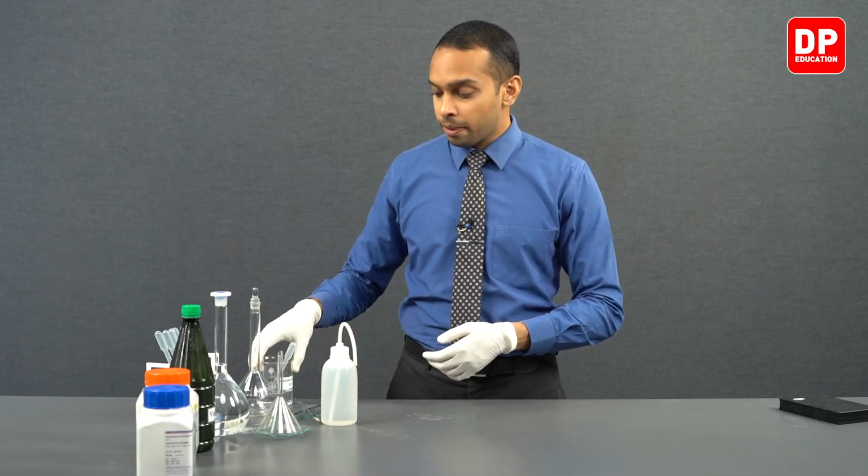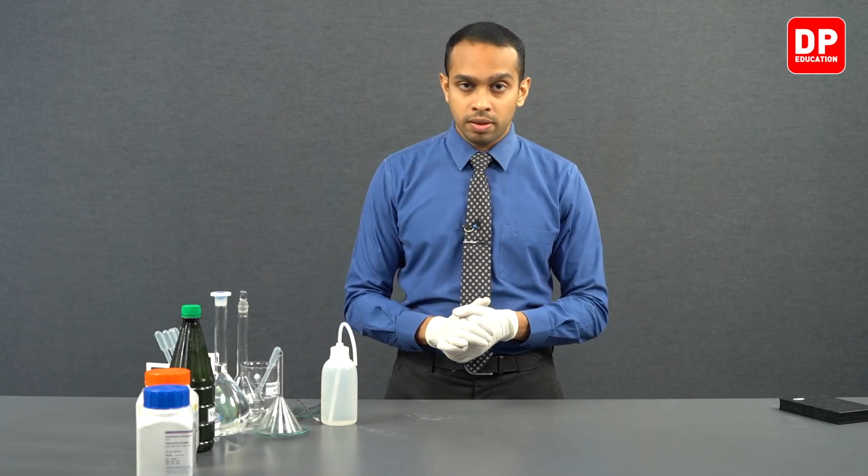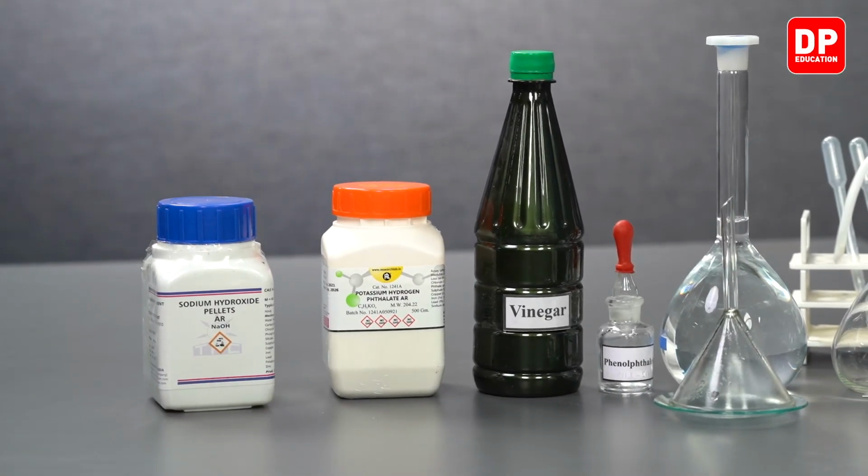Now students, let's discuss why we have to use potassium hydrogen thalate as our primary standard here. Sodium hydroxide, as I mentioned earlier, when you are weighing a specific mass of sodium hydroxide, we are not very sure whether we have actually obtained the mass of sodium hydroxide that we needed to prepare that solution. This is because sodium hydroxide is hygroscopic and it will absorb water from air.